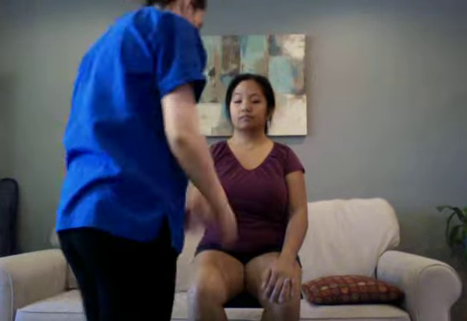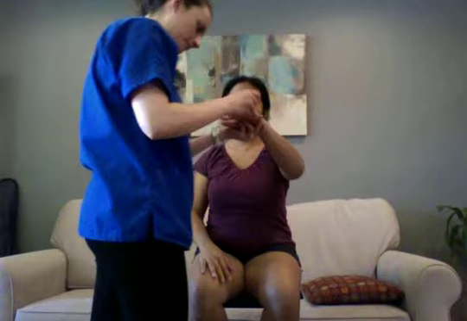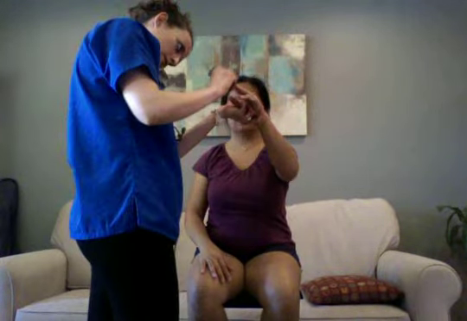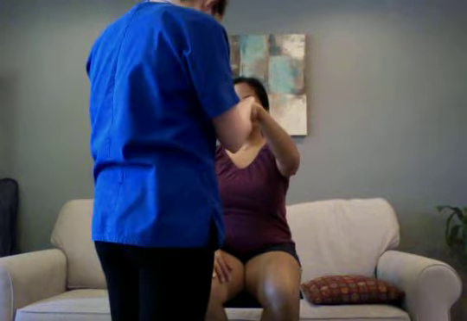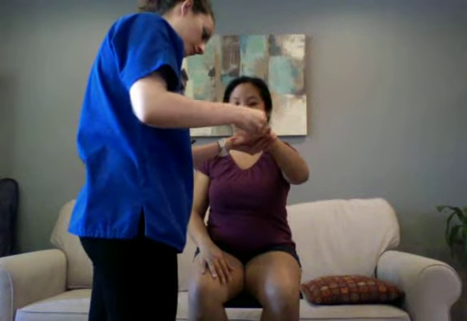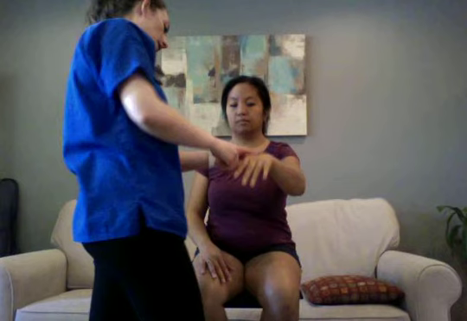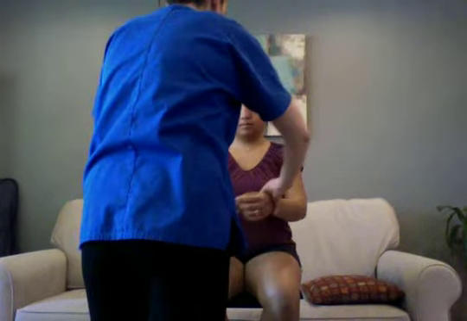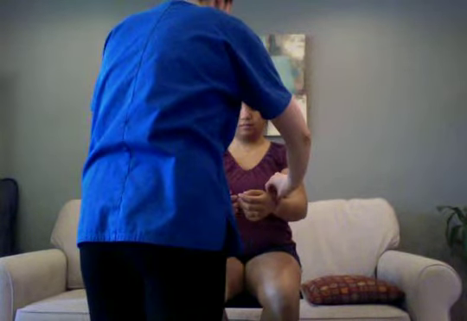I am assessing for the profile sign of each nail. And I'm also testing capillary refill, which we want to be less than 3 seconds on each side. Profile sign on each nail bed and assessing for the capillary refill. And I'm feeling for her radial pulses on each side.